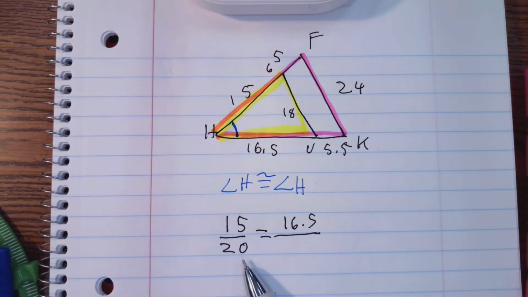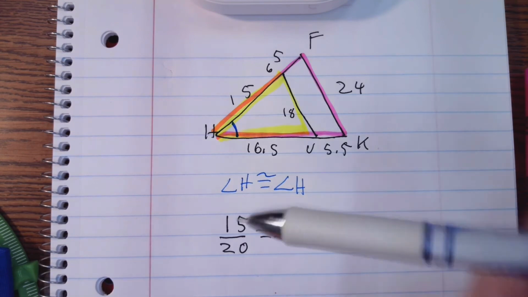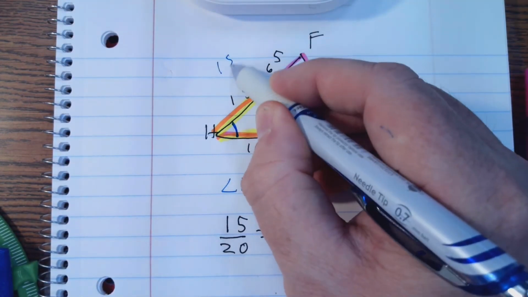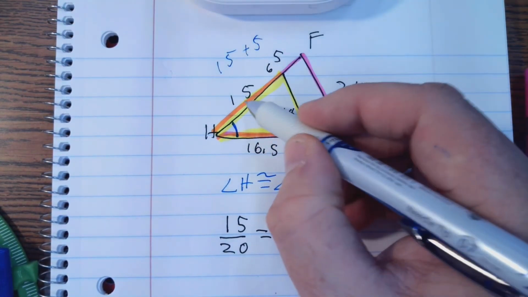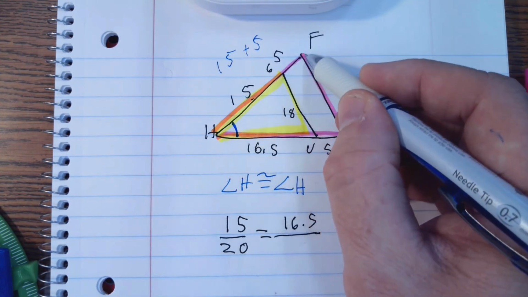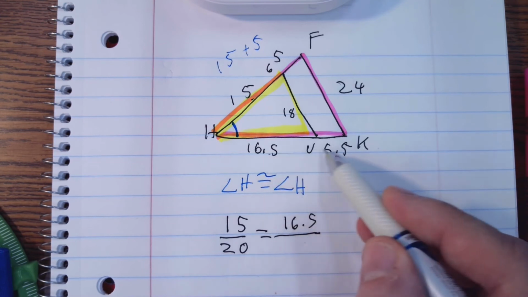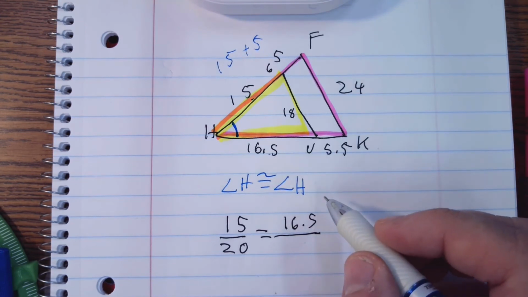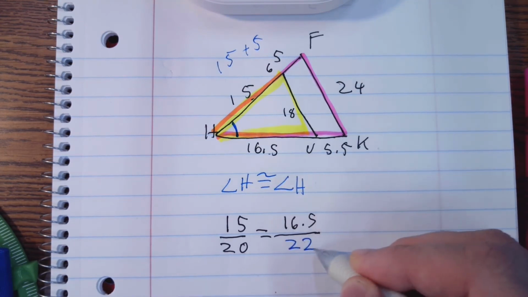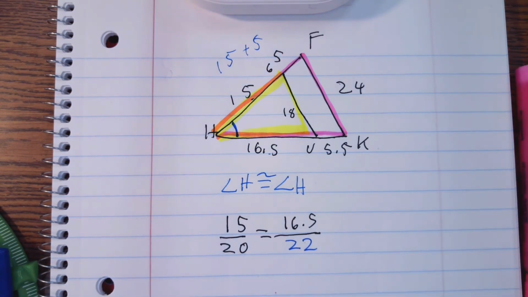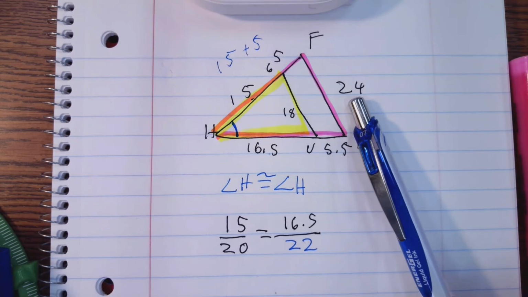Where did I get 20 from? 15 plus 5. Yeah, it's 15 plus 5, right? I had to add this part of the triangle and this little extension here, right? So that's where I got 20. So then if I added these two together, I'd get 22. Okay? Let's see if they are the same scale factor, because if they're not, guess what? I'm done, right? Do I care about this 18 or 24?